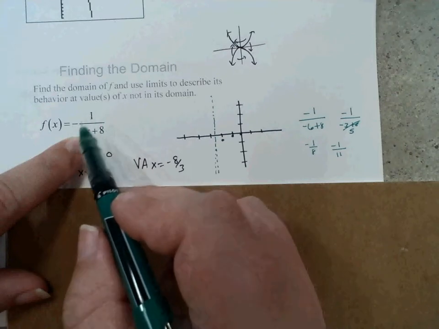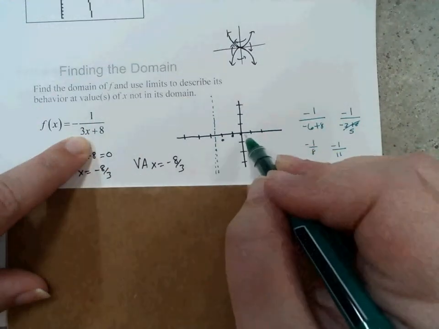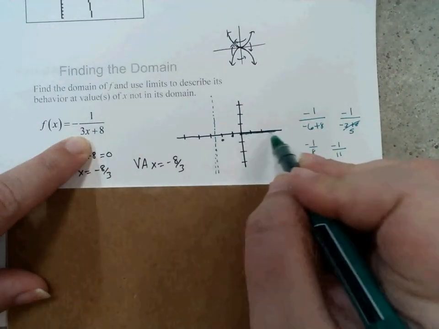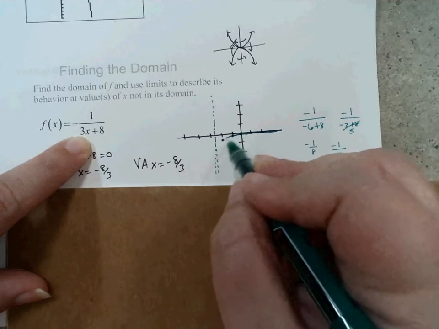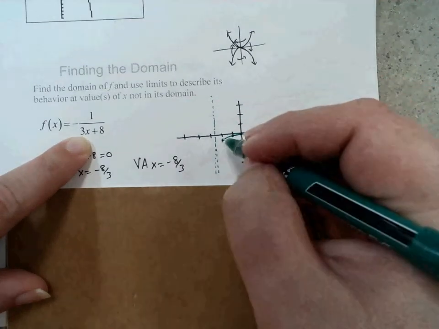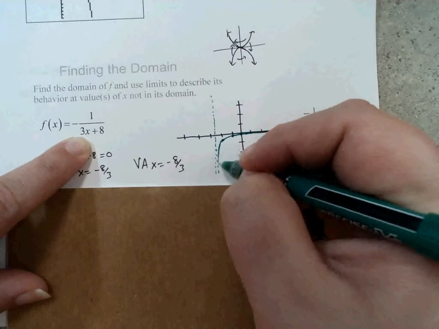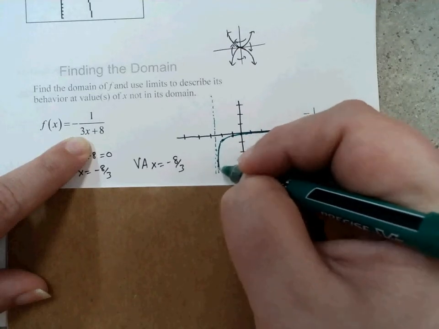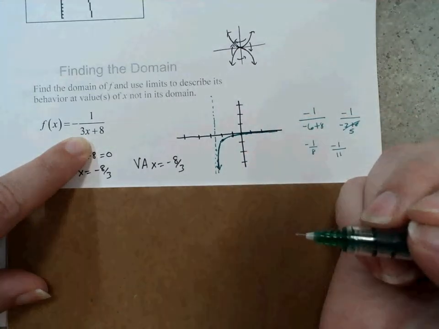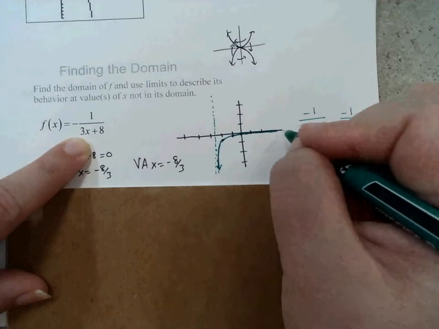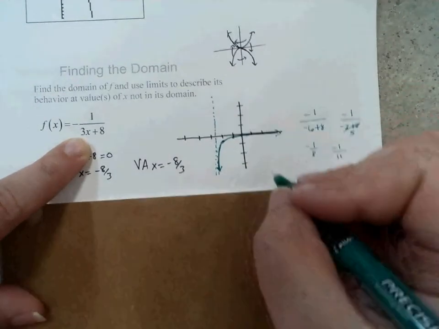It's still a negative number, though, because it's negative 1 divided by a positive. It's just getting closer and closer to 0 from the negative side. So, in fact, we do have that horizontal asymptote, just like I said, and it flips. And then there we go. So we would do something like this. Okay? And there we go.